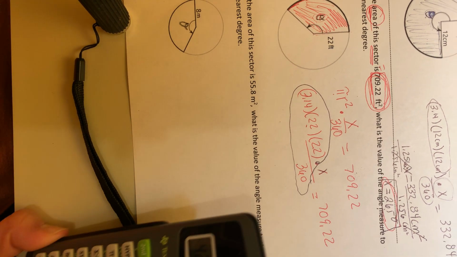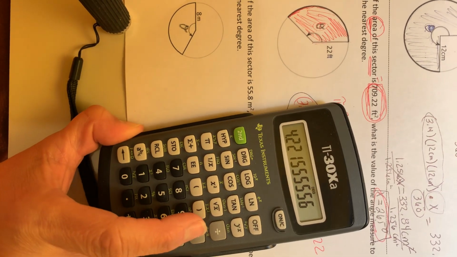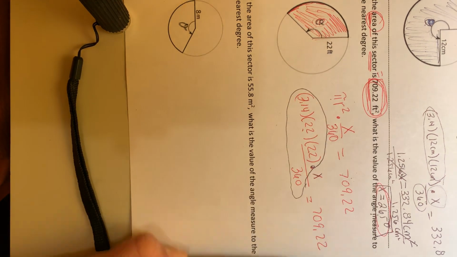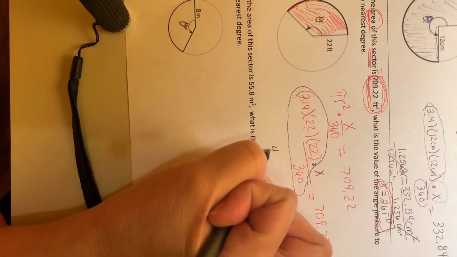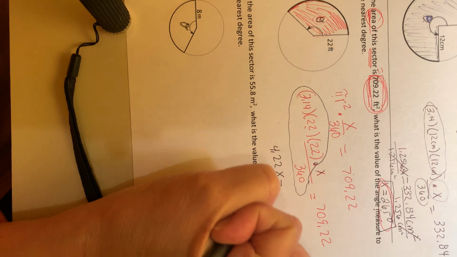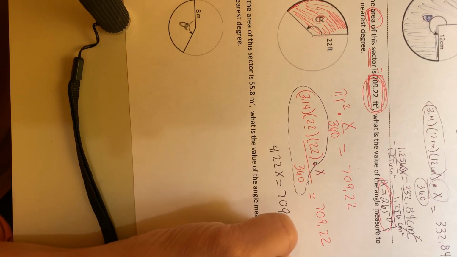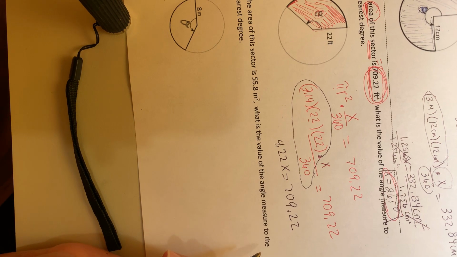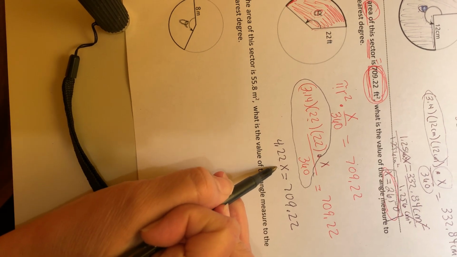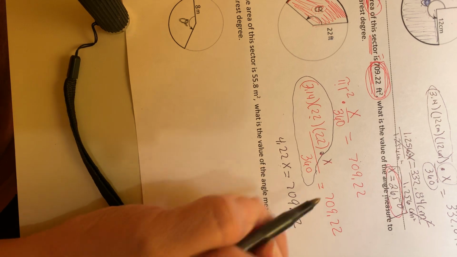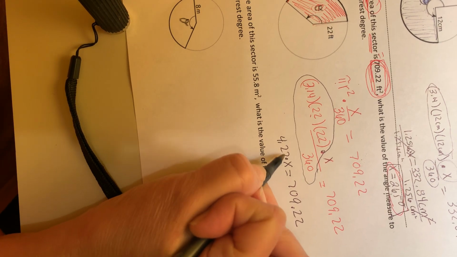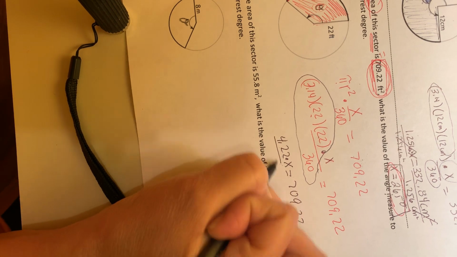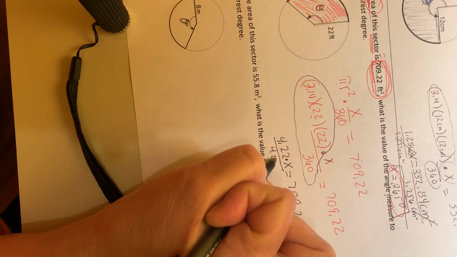To get 4.22, we'll just round to the nearest hundredths, so it would be 4.22. So we get 4.22 x equals 709.22. Okay, now we've got to get x by itself, so we use our algebra skills. How do we get x by itself? It's being multiplied by 4.22, so we do the opposite, or the inverse operation, which is to divide by 4.22.